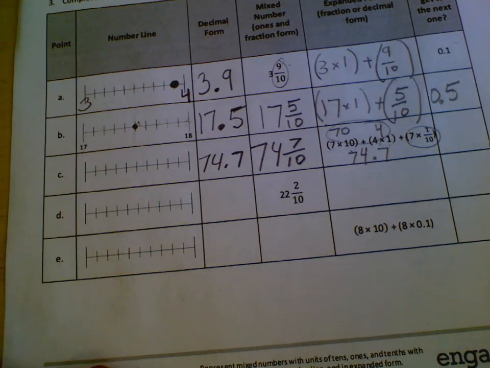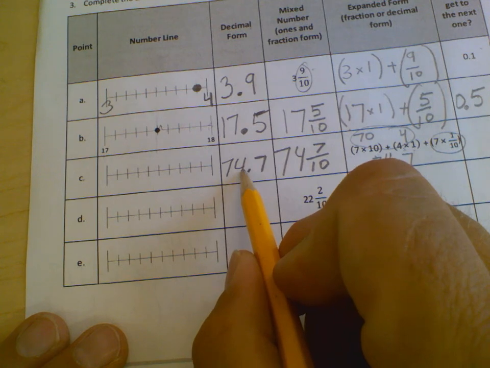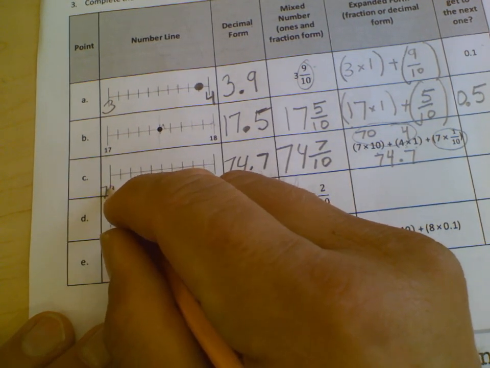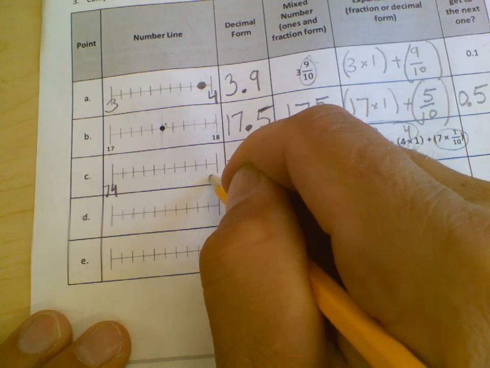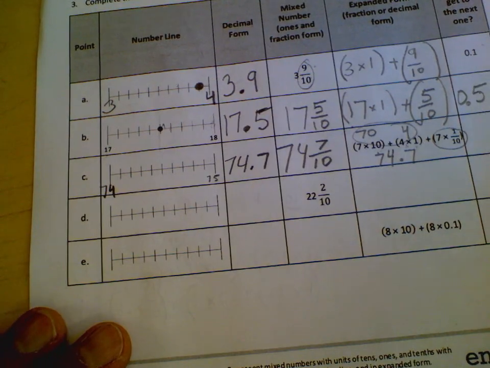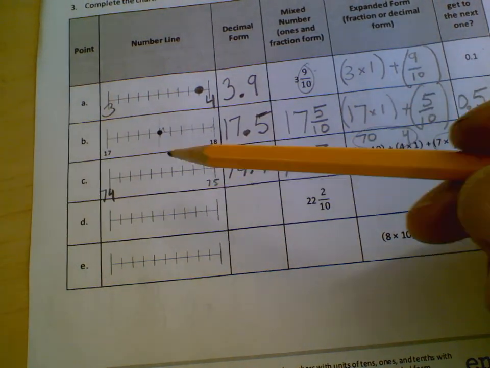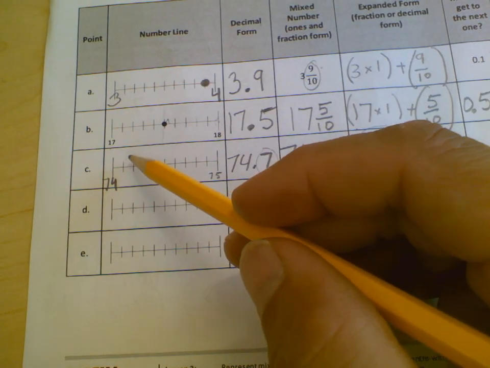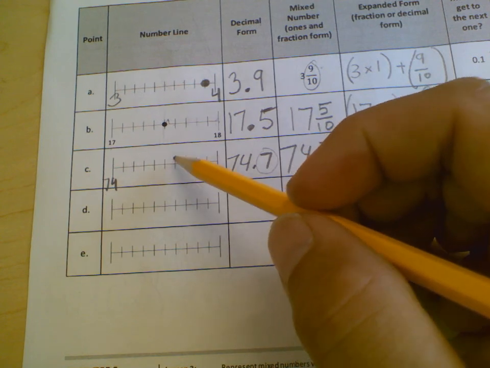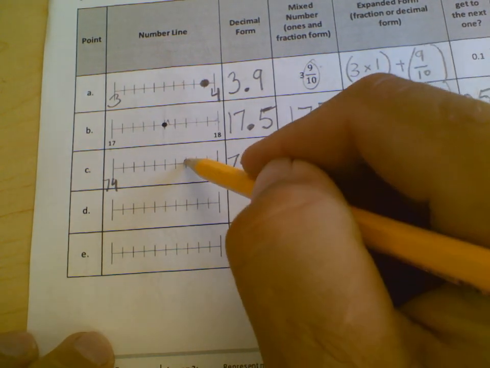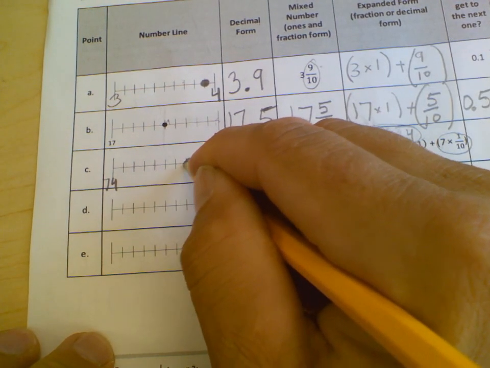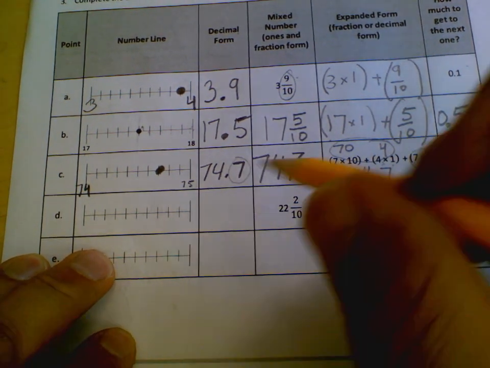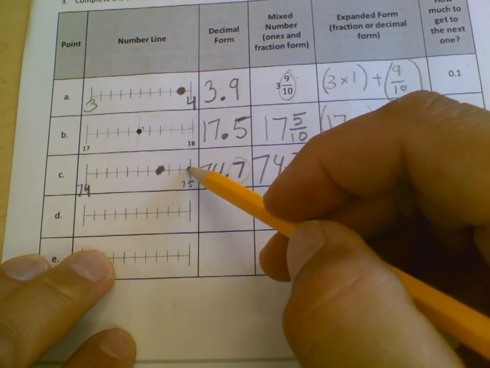Let's put it on the number line. Okay, so if it's 74, that means you need 74 over here, and you need 75 over here. And now you need to count over how many spots? 7 of them, because it's 7/10. 1, 2, 3, 4, 5, 6, 7. So my dot goes here. And then we just need to see how much more it will take to get up to the next whole. So we say 1, 2, 3 more to get there.